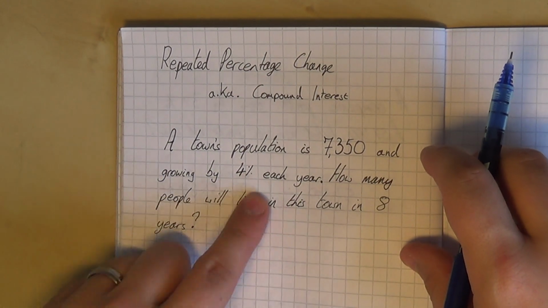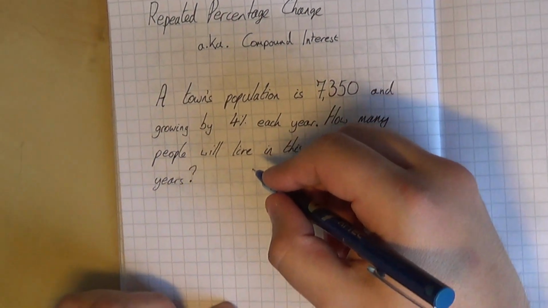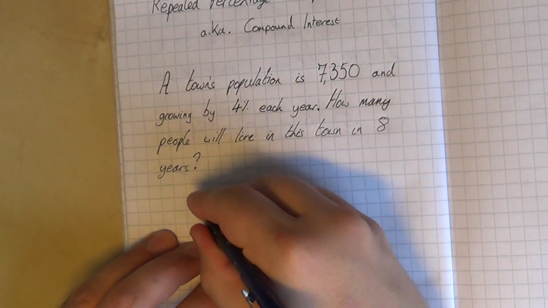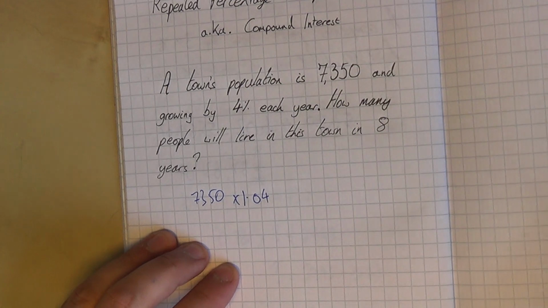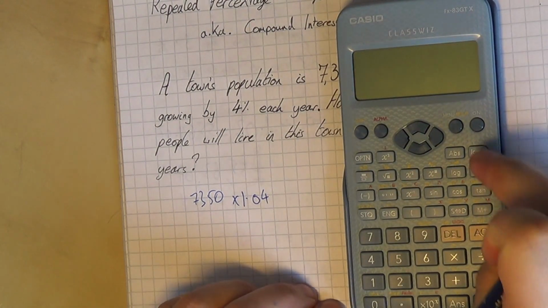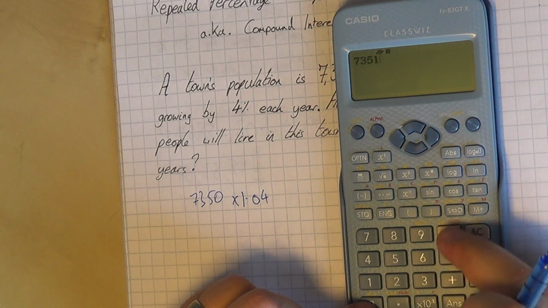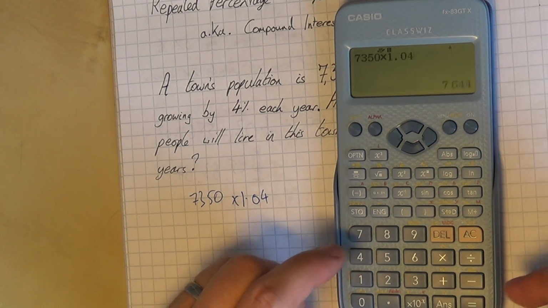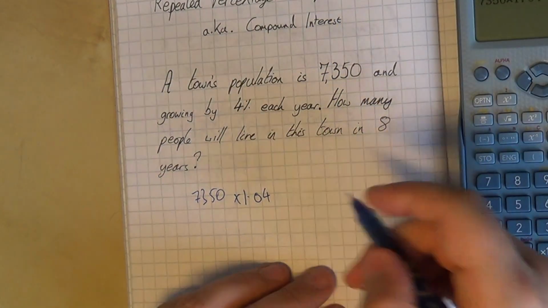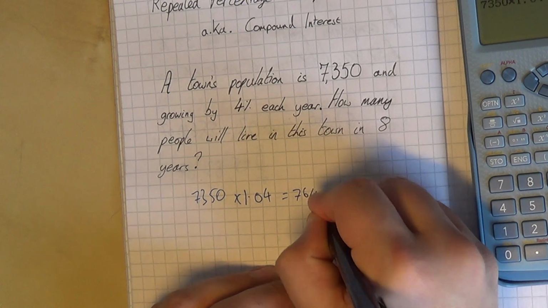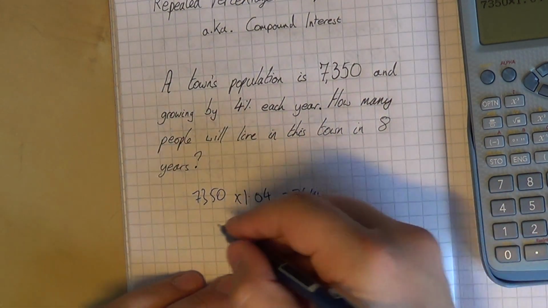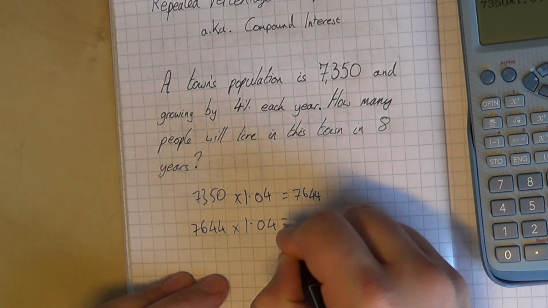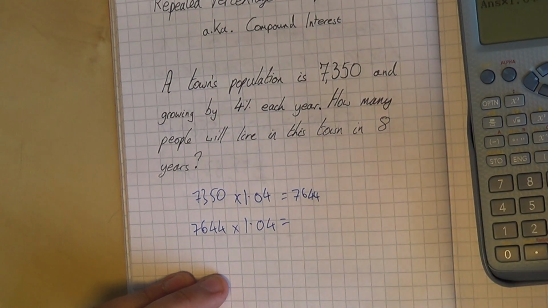So it's a 4% growth, so we know by now, hopefully, that this is just multiplying by 1.04. So 7350 growing by 1.04 is some number. And that's 7644. Okay, and that's 1 year's growth. So the next year, that 7644 grows again by 1.04.